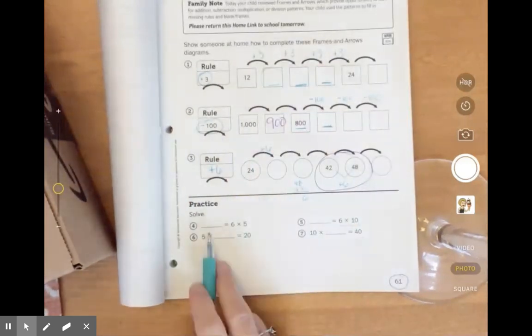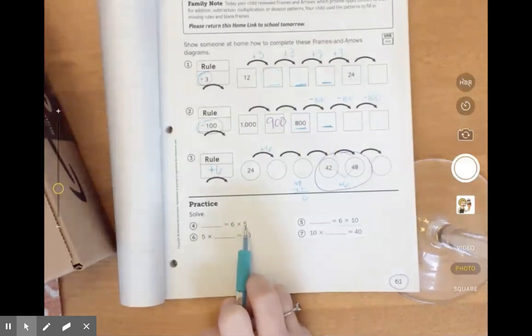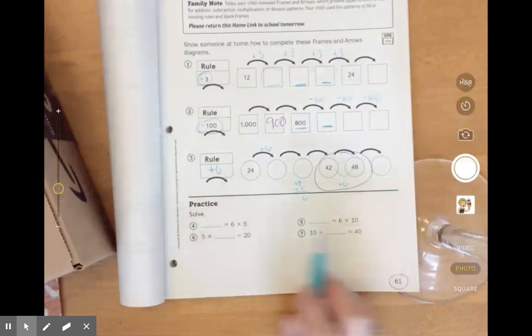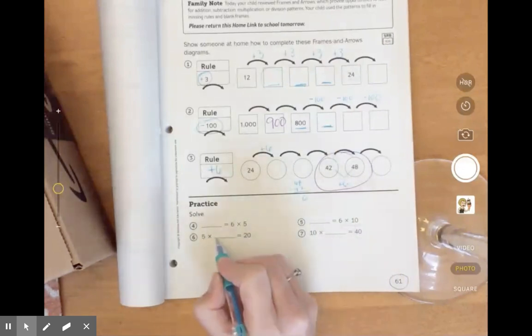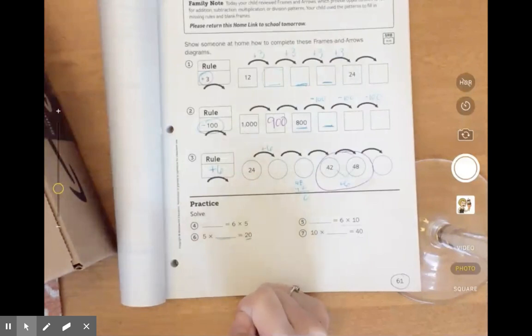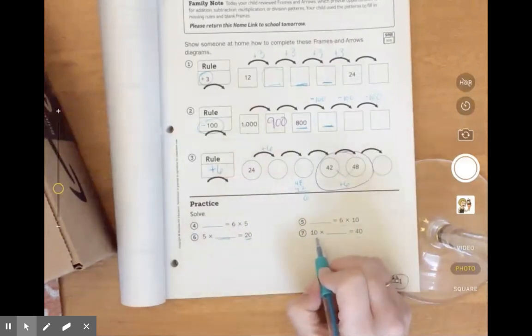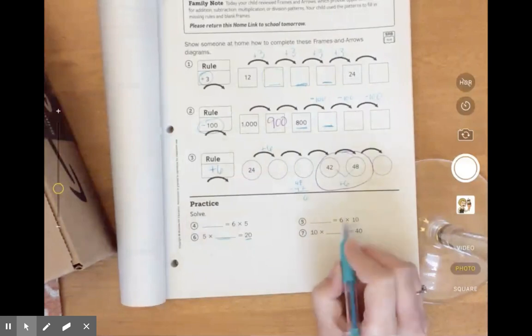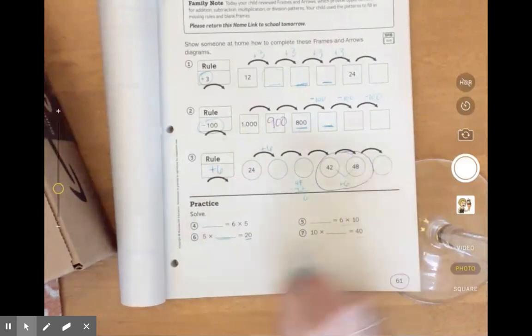Okay, these are just practices. This is 6 times 5, and then 6 times 10, and then 5 times something equals 20. Start skip counting by 5. So you have 5, 10, 15, 20. How many is that? And then this one, 10 times something equals 40. Skip count by 10s until you get to 40. All right, friends, I hope this helps.